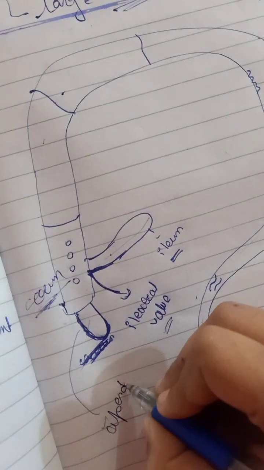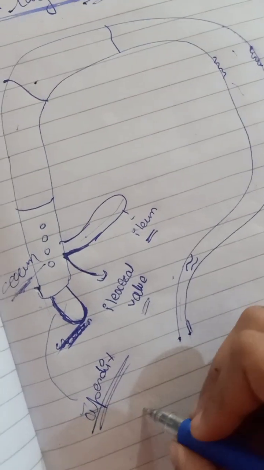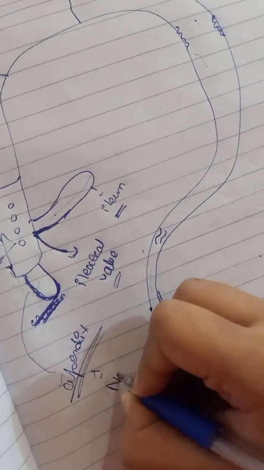The appendix is a vestigial organ, which means it has no function in our body.